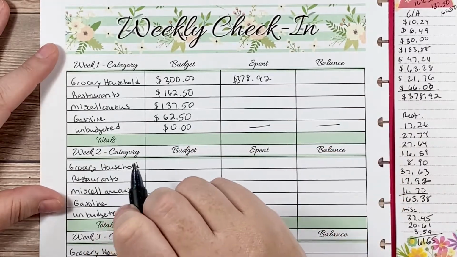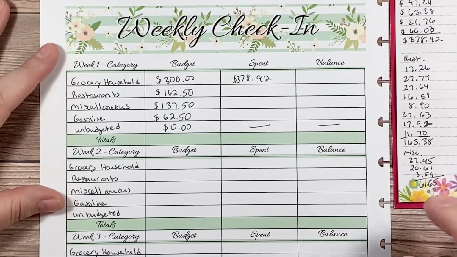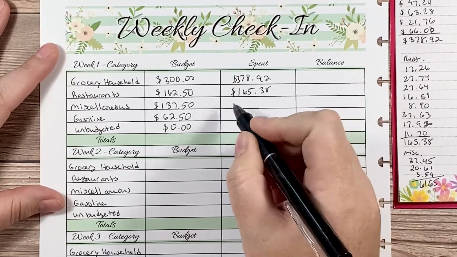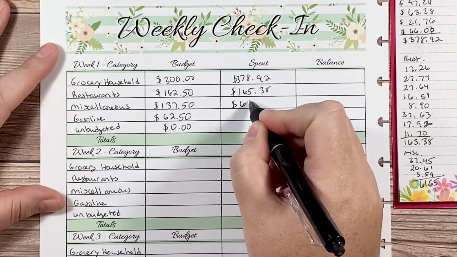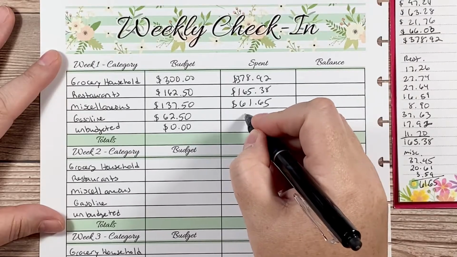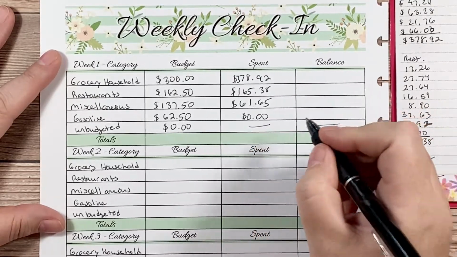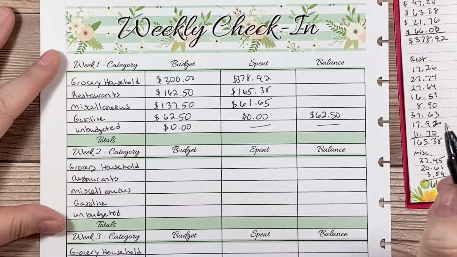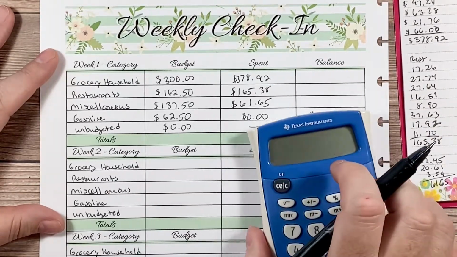$378.92 was spent there. $165.38, and then $61.65, and then 0. So I still have $62.50 here. Let's see what the other categories have.